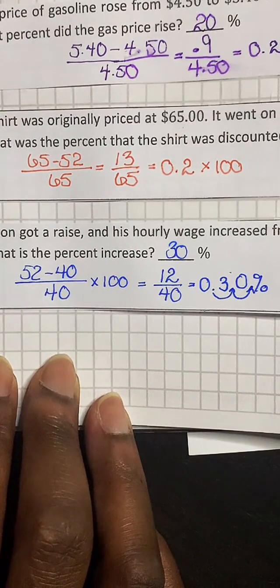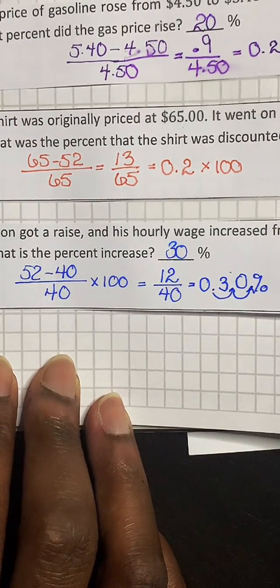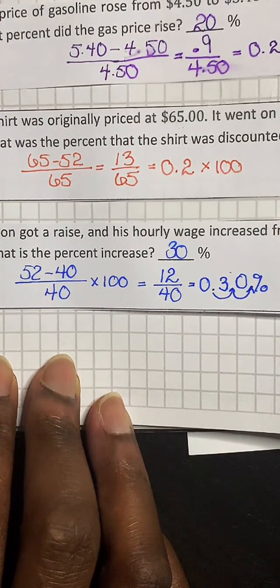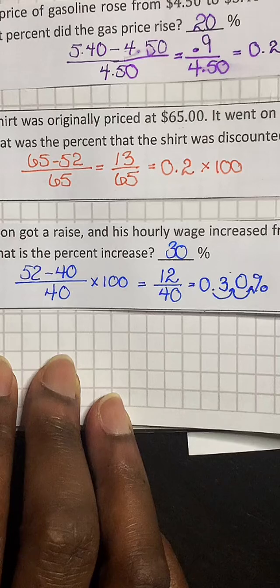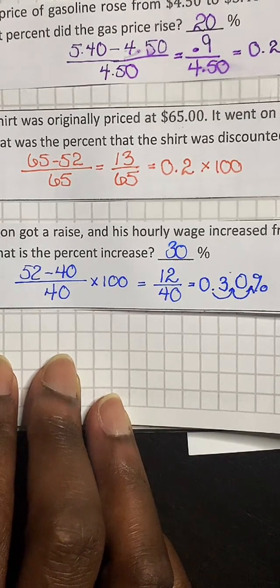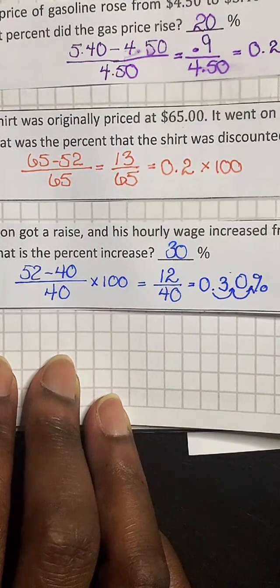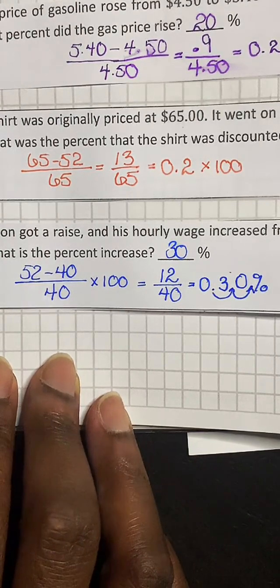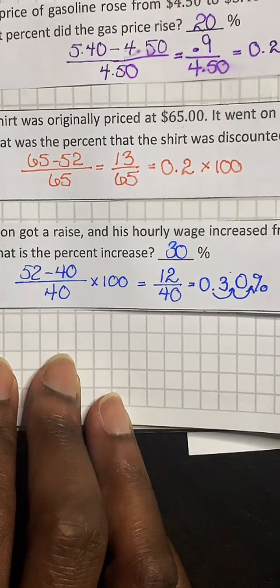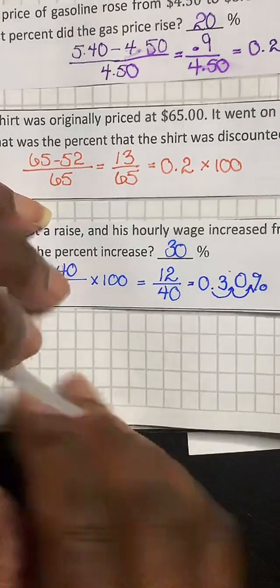I'm like, how? Because you deal with money, and we deal with percents a lot, more so than we deal with fractions, believe it or not. Well, kind of. But good, this was fun. Math is supposed to not be so detrimental.